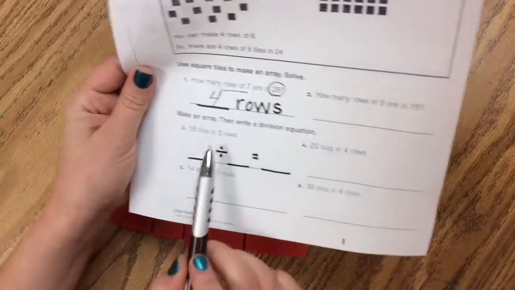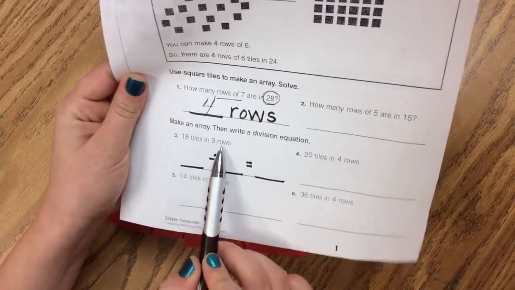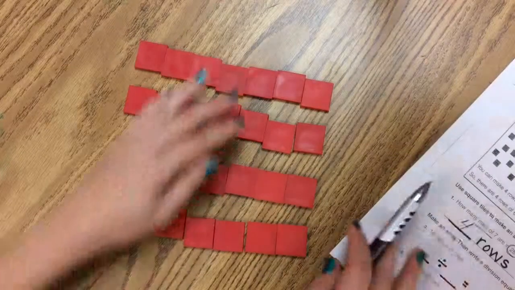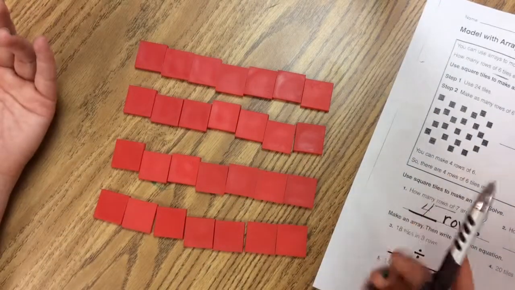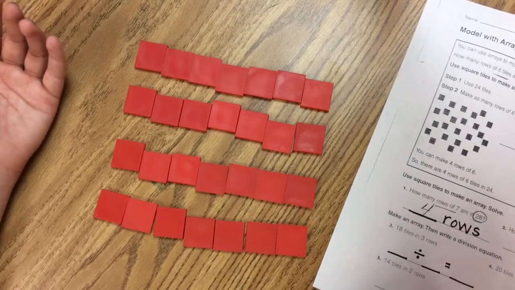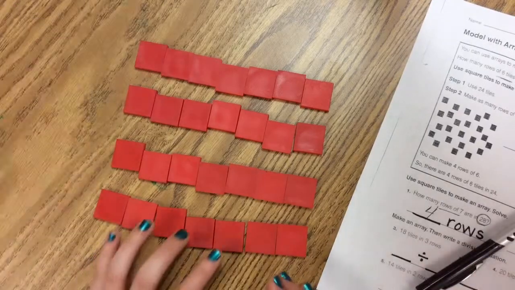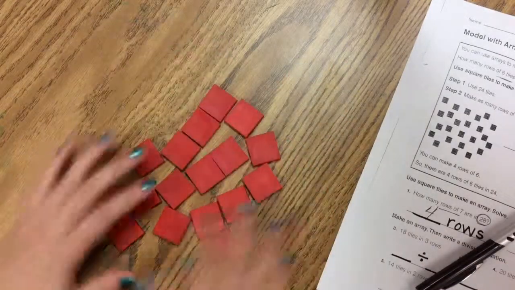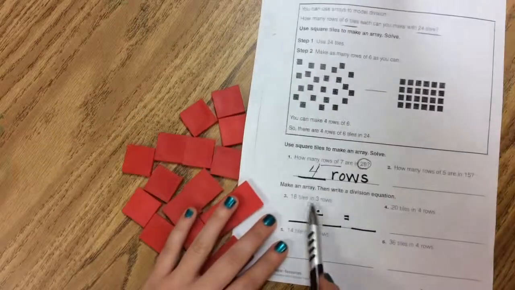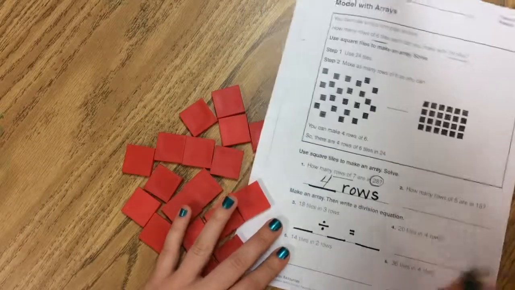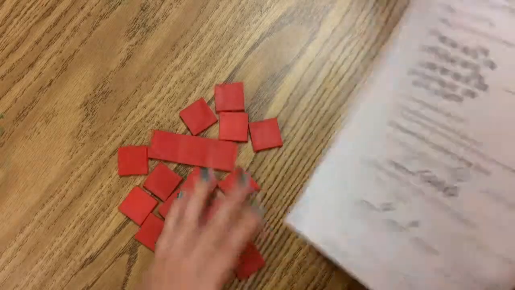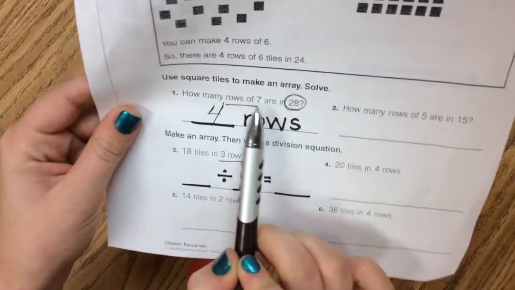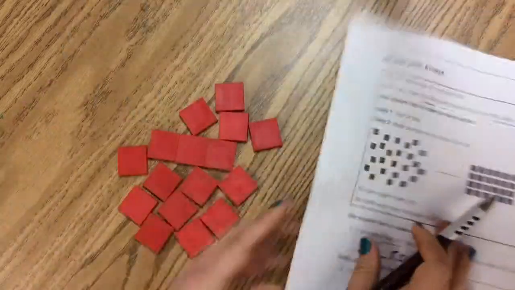Let's look at a different one. This has 18 tiles in 3 rows. So we need 18. Let's see, I know I have 28 now, so I'm going to take away how many to make 18? 10. So here's 5, 10. Okay, now I have 18 here. I'm going to kind of mess it up. In 3 rows. Well, this one's different. Instead of saying rows of 7, they're saying there's going to be 3 rows.